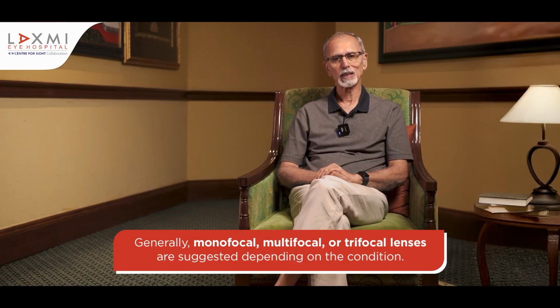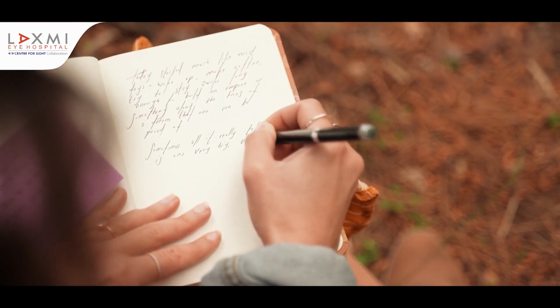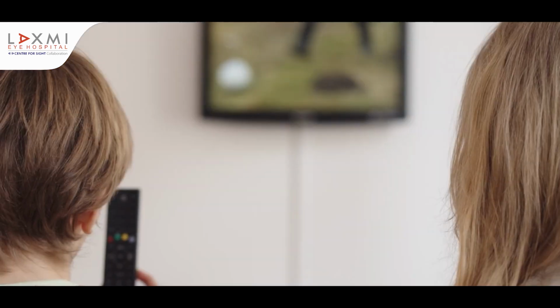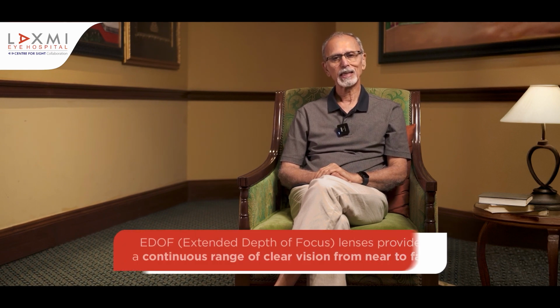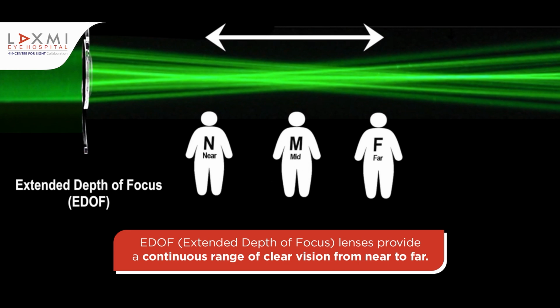we have trifocal lenses. When we say trifocal lens, that means that lens is able to focus at near, at an intermediate distance, and at infinity. And now a newer category of lens has come, which is called an EDOF lens, or an extended depth of focus lens. That means that lens gives you a focus at an intermediate distance, or at infinity, or from intermediate till infinity.